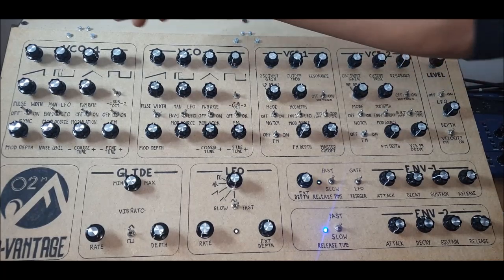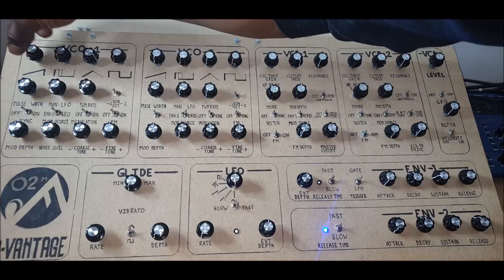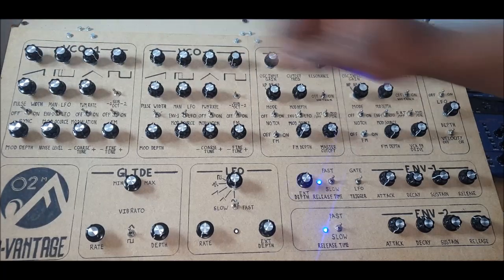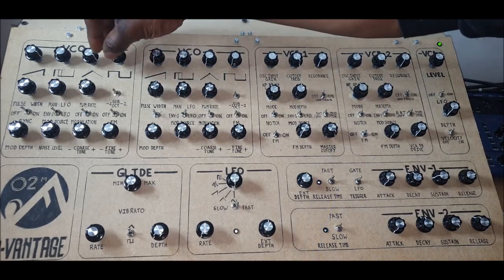So right now we have just a triangle wave. And we can bring in a sub oscillator.